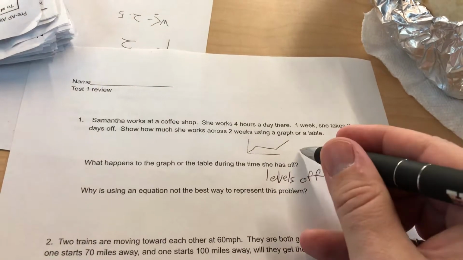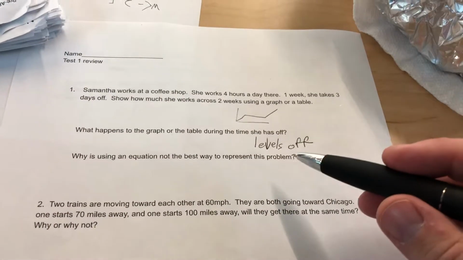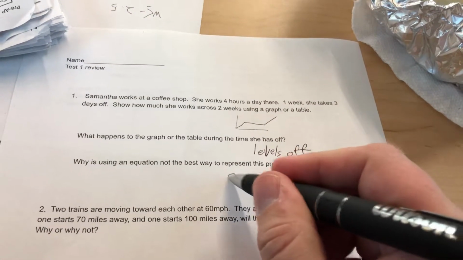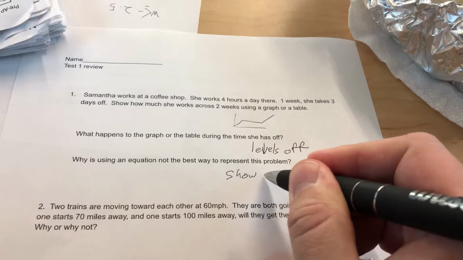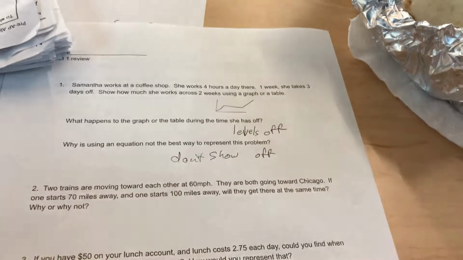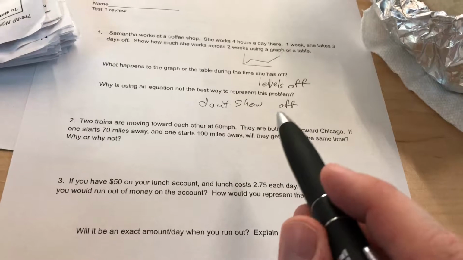It's just important to remember that there's some information here that can't be displayed in an equation, so you have to kind of show it like this. Why is using an equation not the best way to represent this problem? It doesn't show the days off. So it's really important to remember that you need to make sure that you show that we have those days off on there.